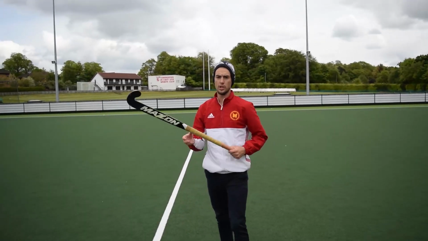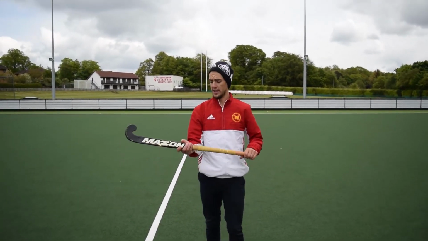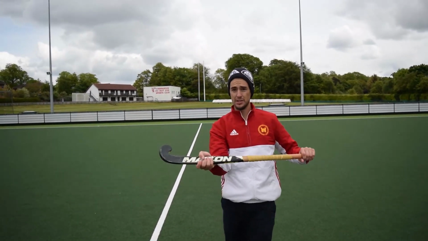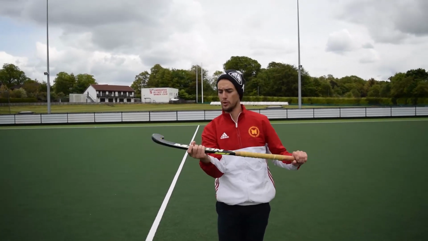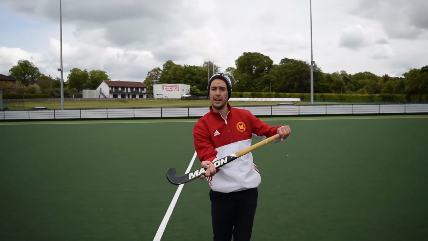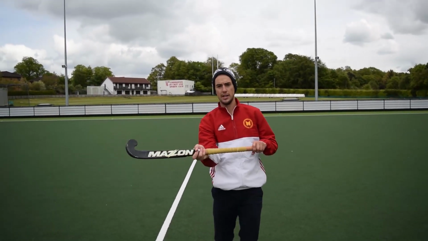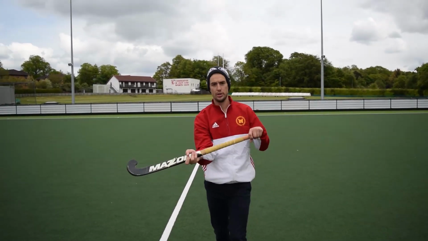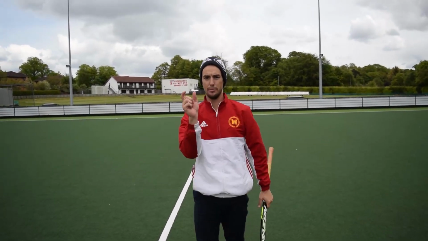So one more trick you can do if you really have trouble trapping overheads, you can actually slide your bottom hand down the stick a little bit more, almost like you're bunting with a baseball bat or actually trying to catch the ball on the way down. Once you get a bit better at it, then you can start to slide your hand up. But as you can see, even when I trap a little bit further down, this makes it that little bit easier.